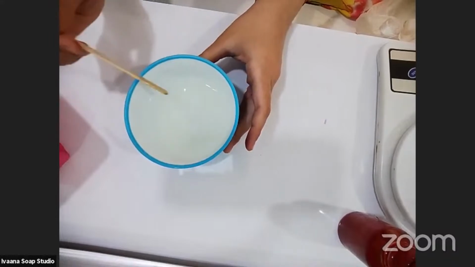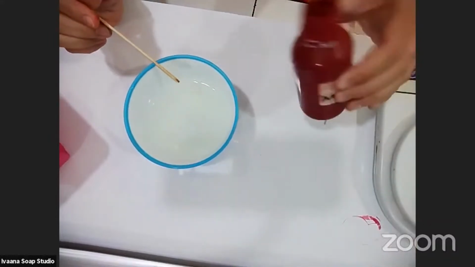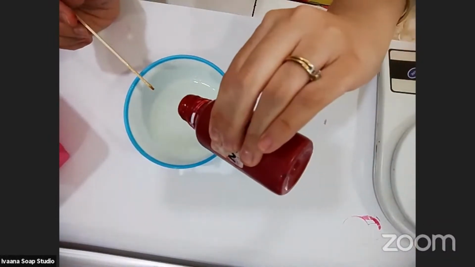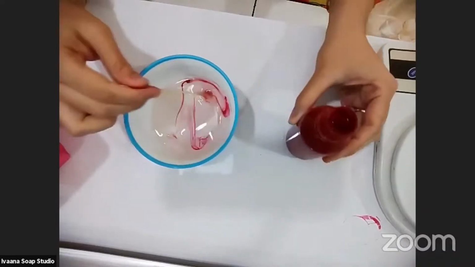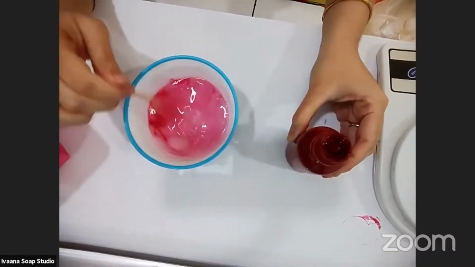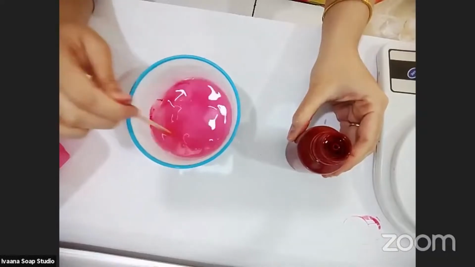Okay. So I'm going to add just 2 to 3 drops.